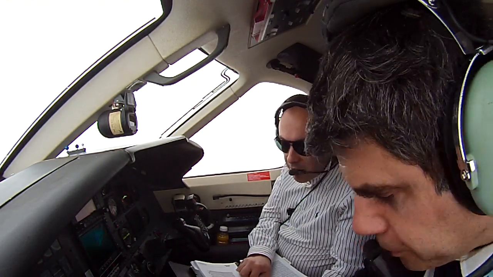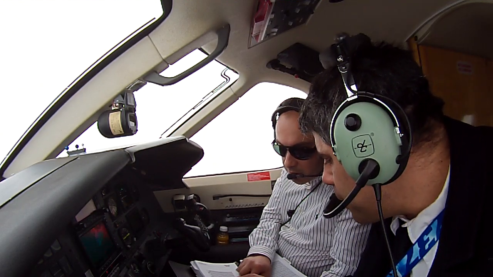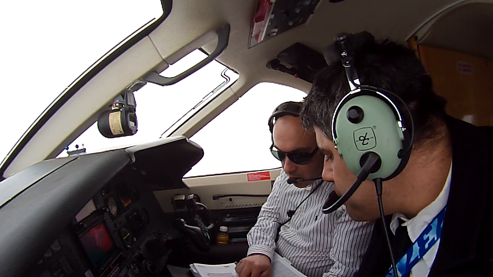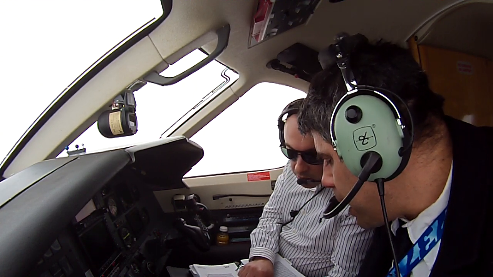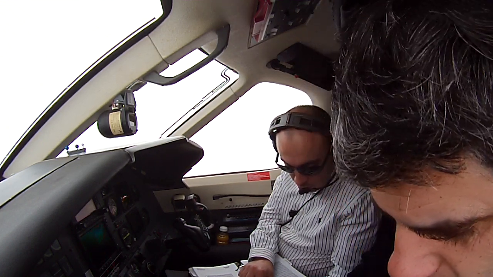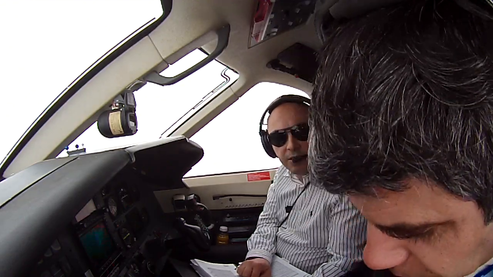Am I looking at the right thing? It says maximum endurance, right. Indicated airspeed is 110 knots constant. This is maximum endurance. I'm looking at 22,000. This is ISA 0 and ISA 10. What is ISA? International Standard Atmosphere. Beautiful, man.